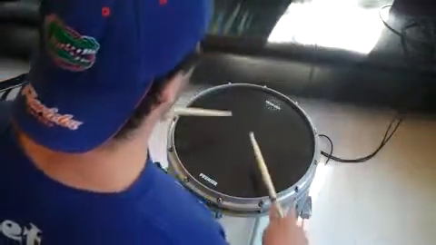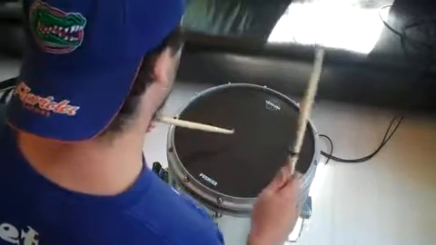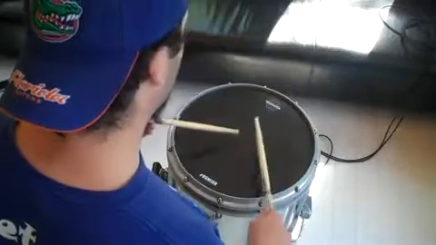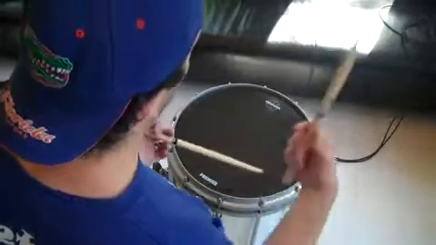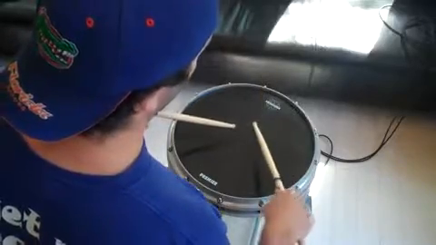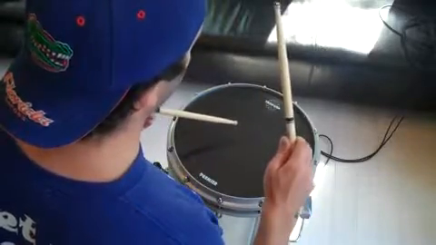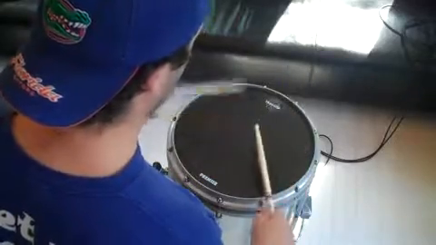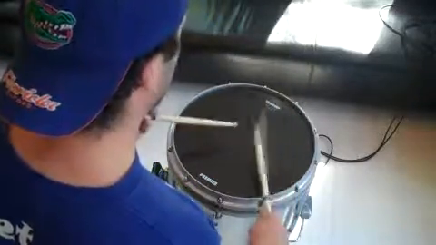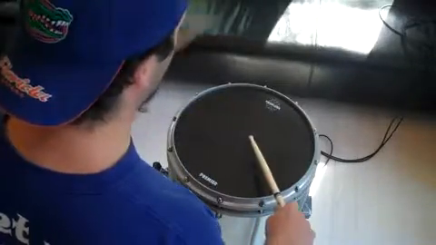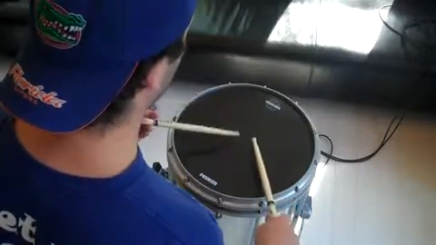Okay? Next up we have the flamadiddle. The flamadiddle is simply a paradiddle, but you put a flam on it. So what I did was play a right-handed paradiddle, but I put a flam at the beginning of it, where that accent is. So right, left, right, right. And of course left-handed would just be the opposite.